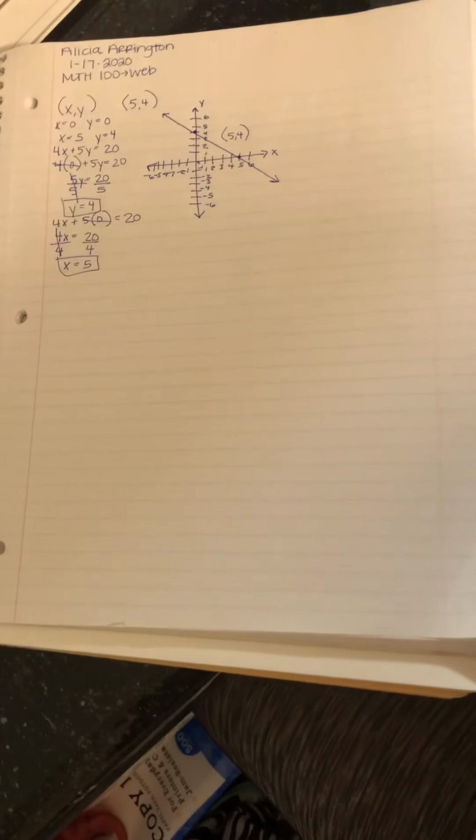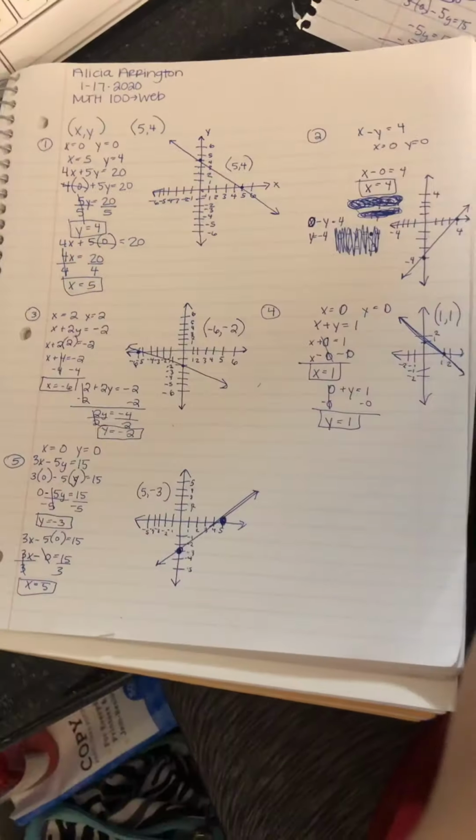Right? So I'm just going to show you a few more. And of course, we're also going to turn around and do negatives.